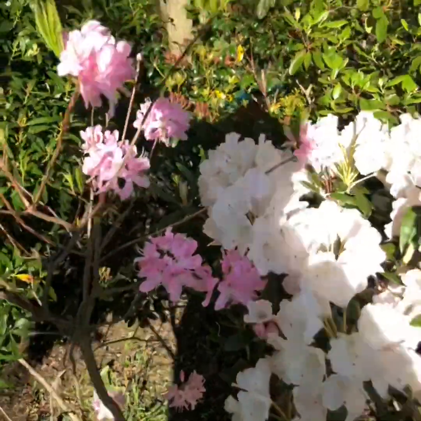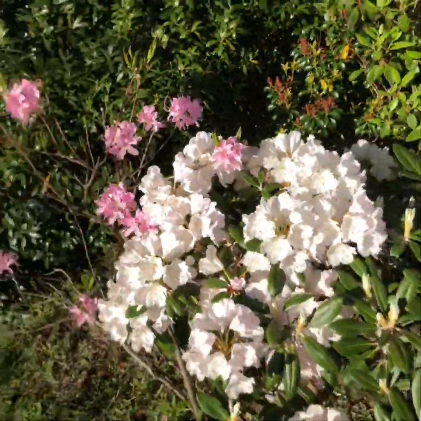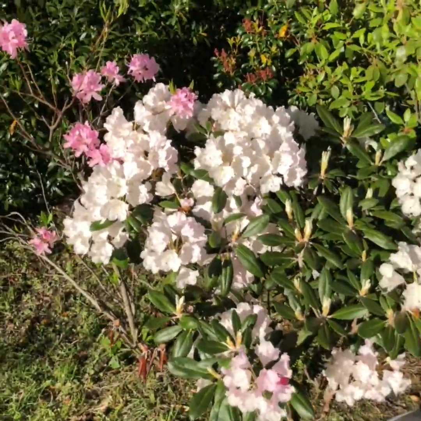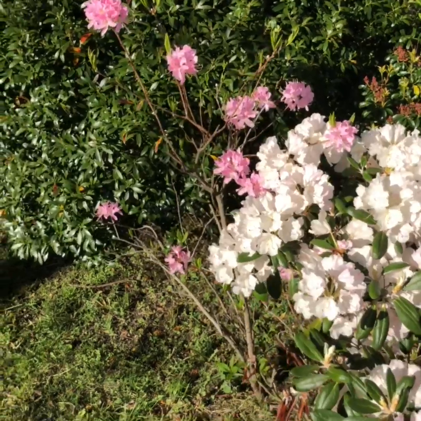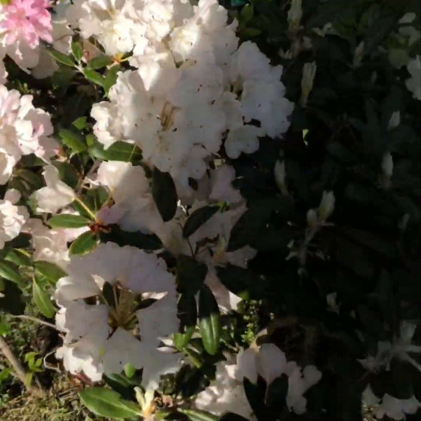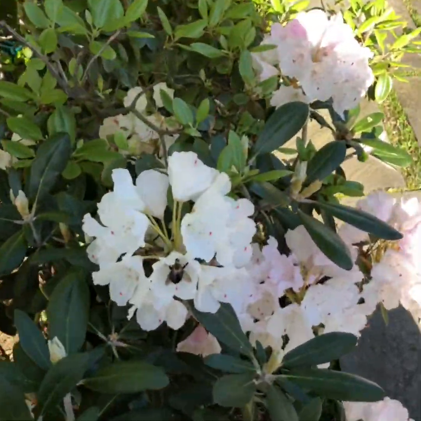There's some more vegetation. Here's a beautiful rhododendron plant that's been planted in this area. There's some nice pink flowers, some white flowers. What do you see here?